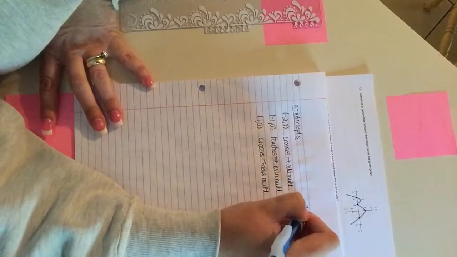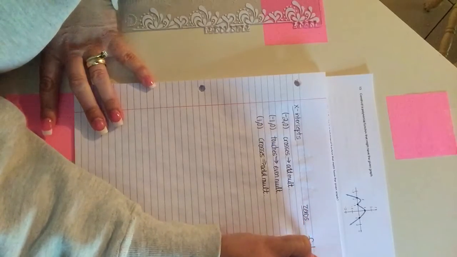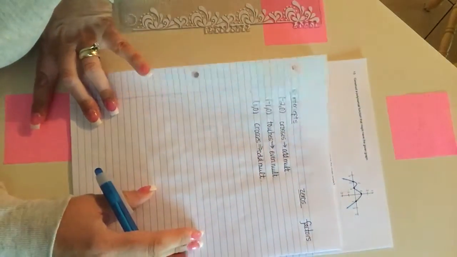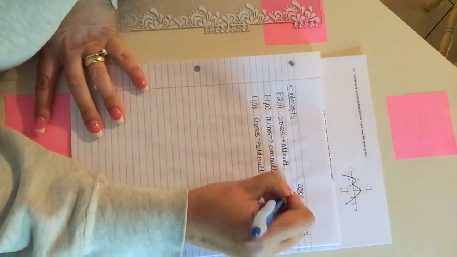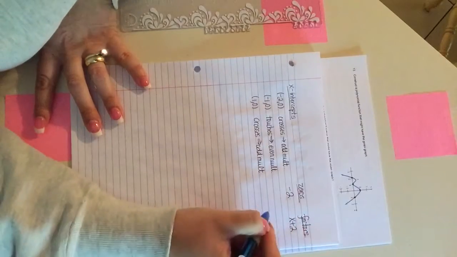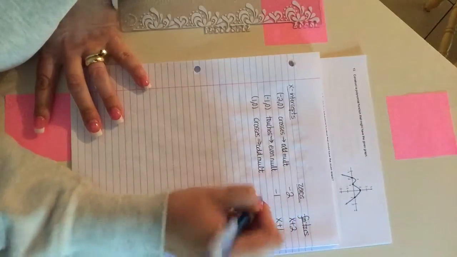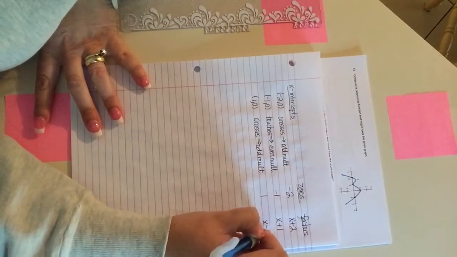Okay, so the zeros, and then the factors. There you go. We got -2. That'll give us a factor of x plus 2. We have -1, which will give us a factor of x plus 1. And we have 1, which will give us a factor of x minus 1.